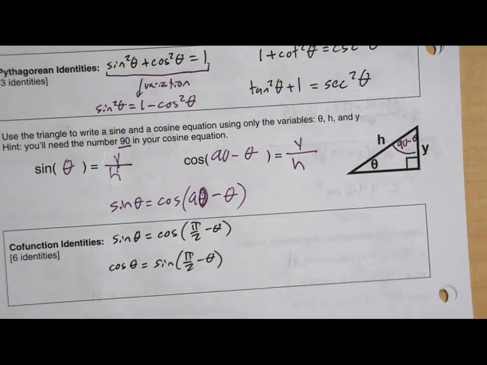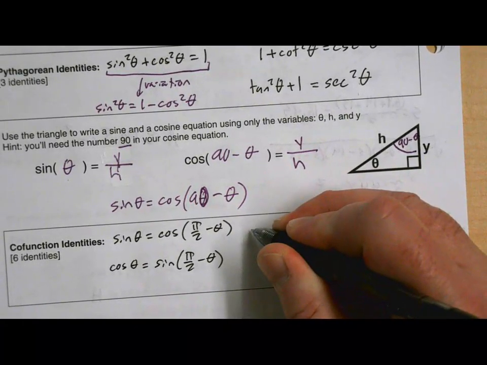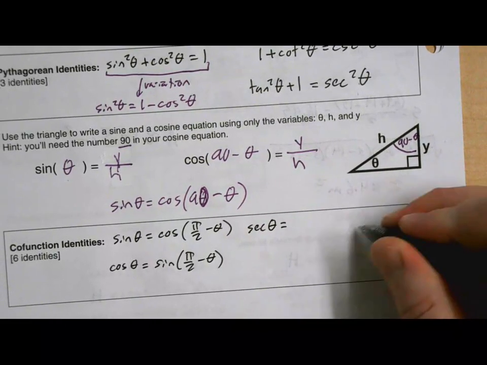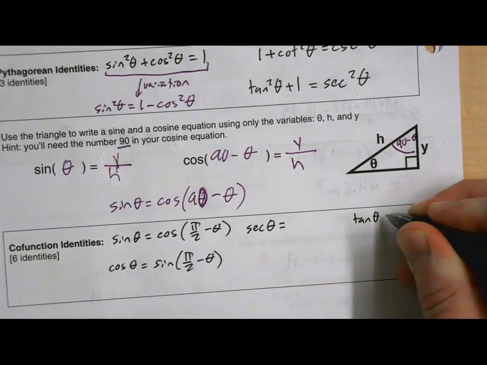I'll give you a hint. I'll give you the starter, the stem for each of them. Secant theta is equal to something, and tangent theta is equal to something.